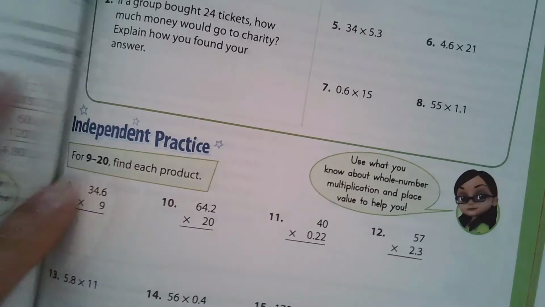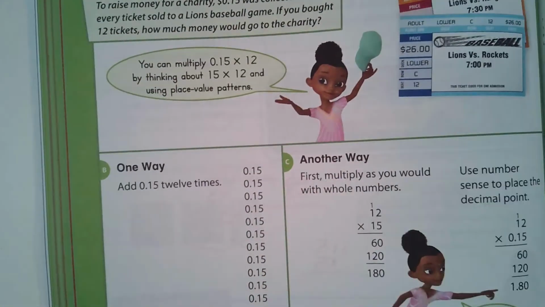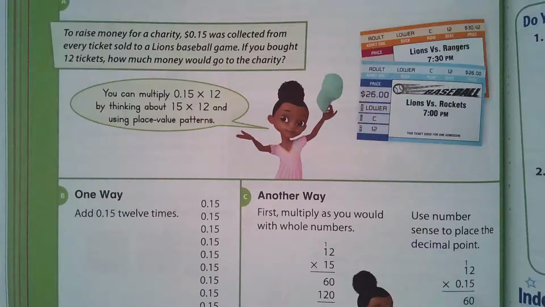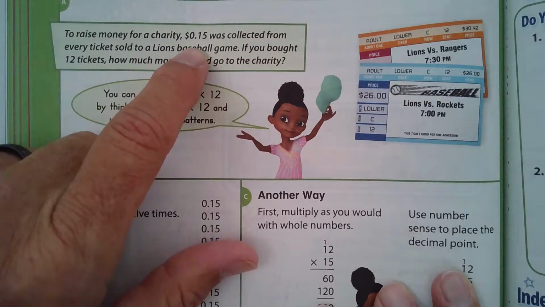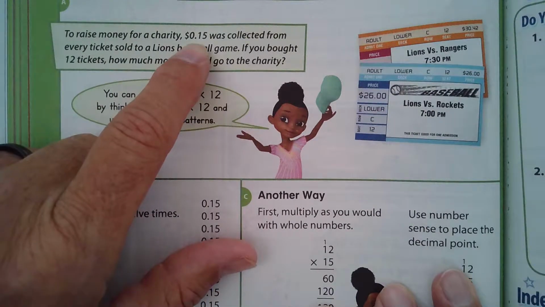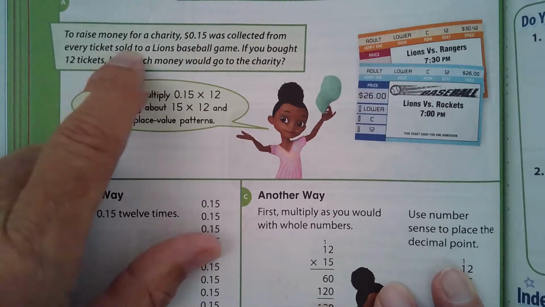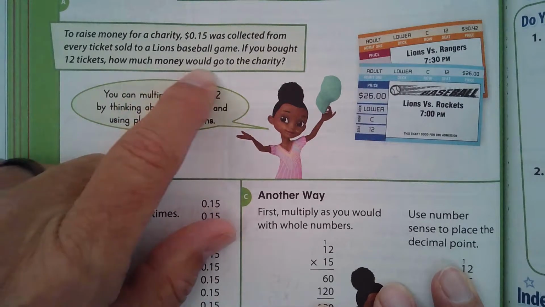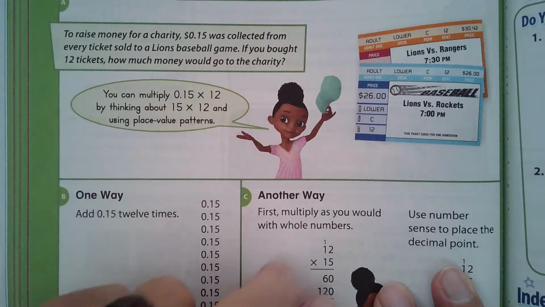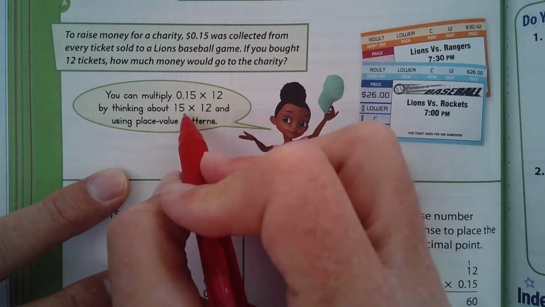Hang off with the questions. So next page. It says to raise money for a charity, 0.15, or that's also 15 cents, they have the dollar sign there, was collected from every ticket sold at a Lions baseball game. If you bought 12 tickets, how much money would go to the charity? Well, they've got it right here for you, 0.15 times 12.